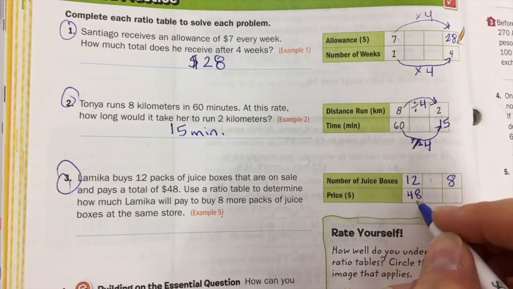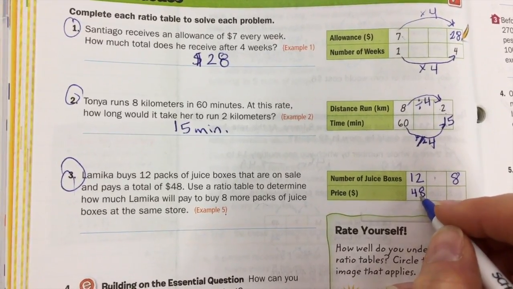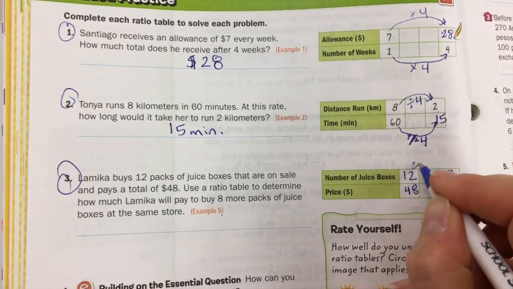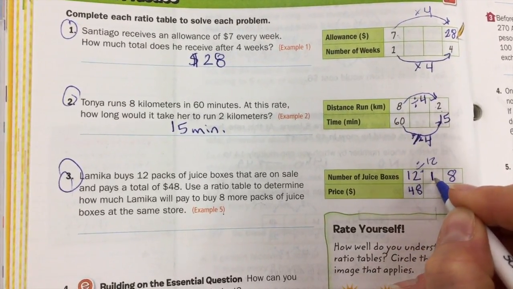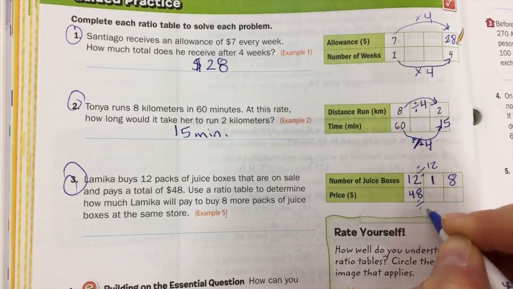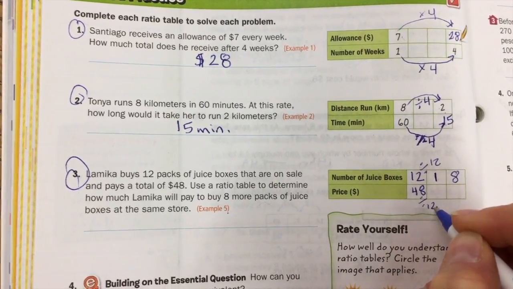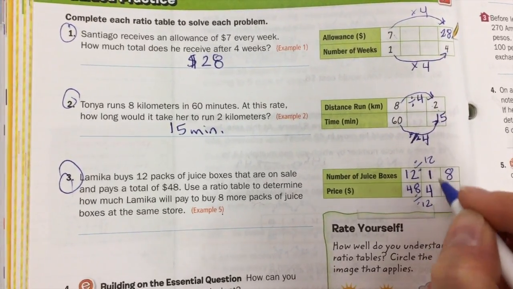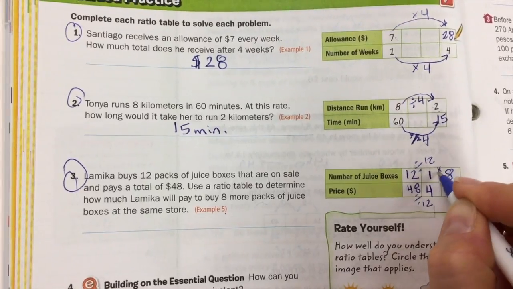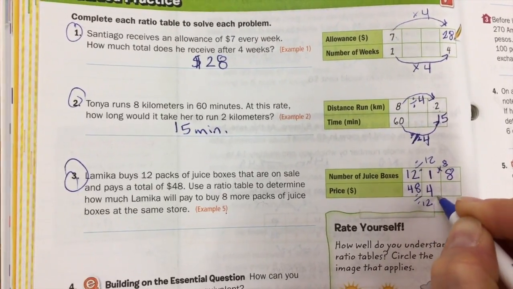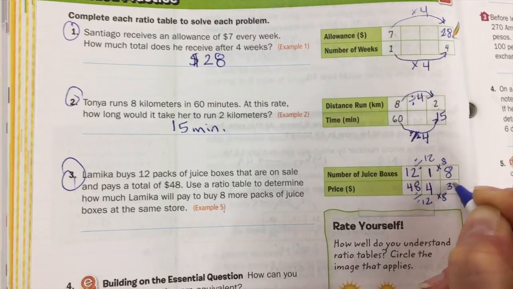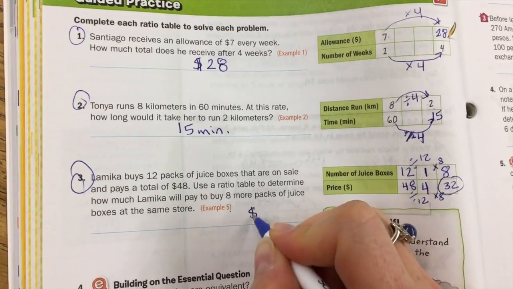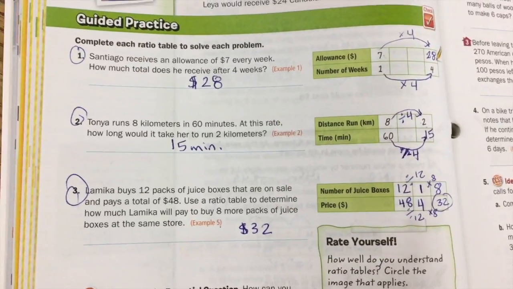oh, hold on, we might have trouble down here. That would do good with the number 12. What if we scaled all the way down to 1? 12 divided by 12 is 1. 48 divided by 12. See what I mean? How that's a good number for 48? 48 divided by 12 is 4. So now we have to scale up. 1 times 8 is 8. 4 times 8 is 32. There's our answer. So it would be $32. Number 1 was a little bit trickier.